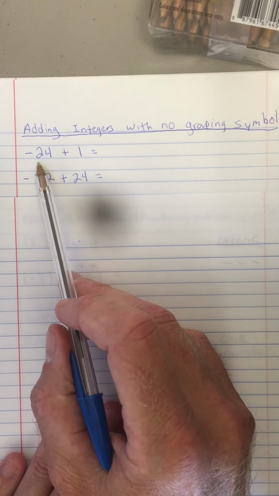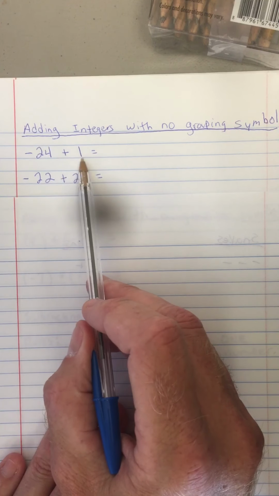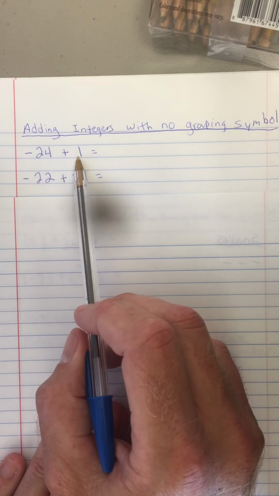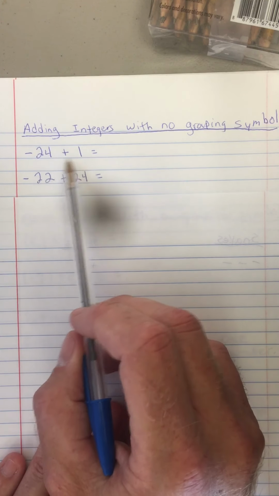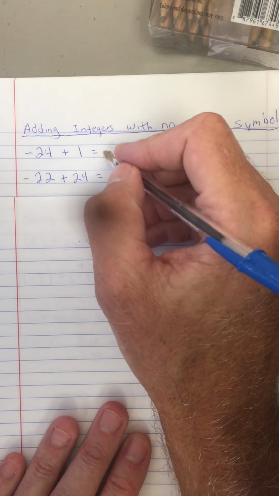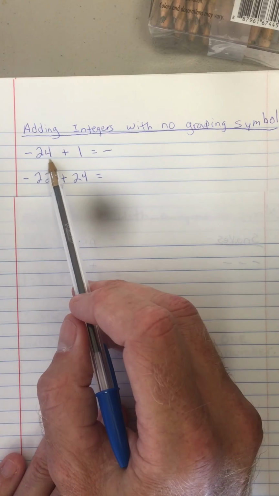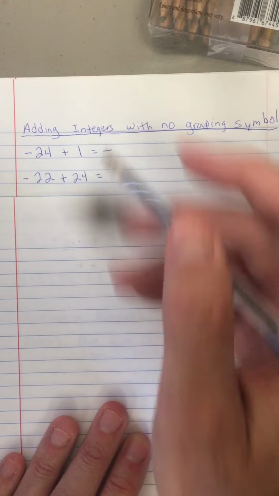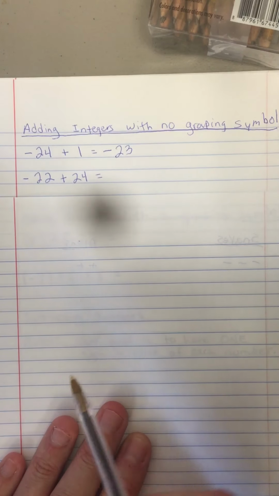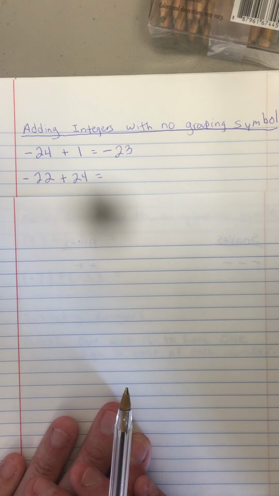So we also practiced looking like this. So this is negative 24 plus 1. Or to say it another way, we have 24 snakes and 1 alien. So we know we're going to subtract. There's more snakes, so we know that snakes are going to win the battle. And we cancel out one of those 24 snakes with this one, and it leaves 23. So negative 24 plus 1 is negative 23.